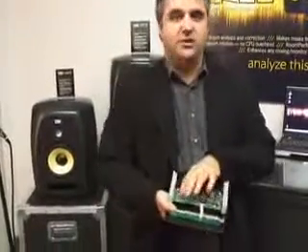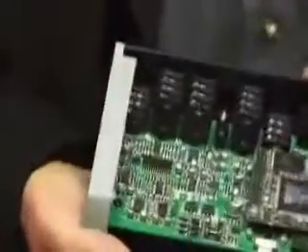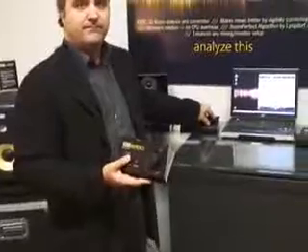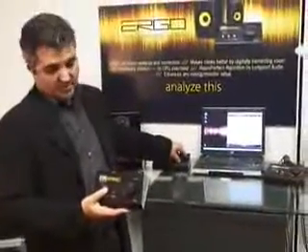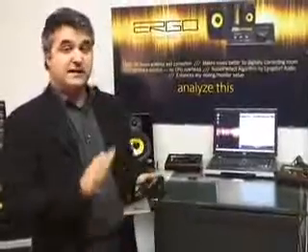We also have very high quality 120 dB signal to noise ratio AKM 4396 converters, digitally controlled analog volume control. So as you change the volume on ERGO, nice and smooth, very high quality. All the components on ERGO are very high quality, providing you the best sound.